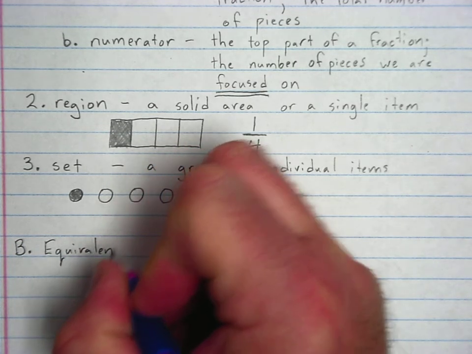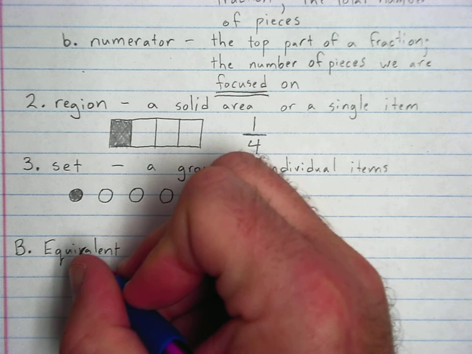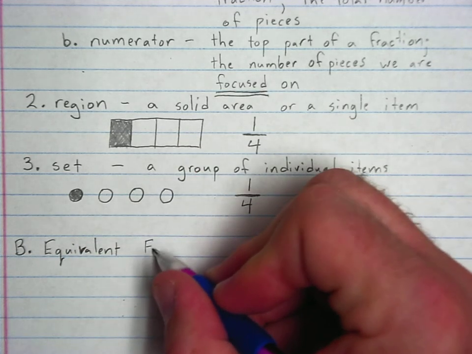We call those equivalent. That should be a V. Equivalent fractions.